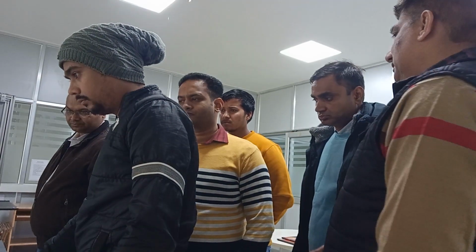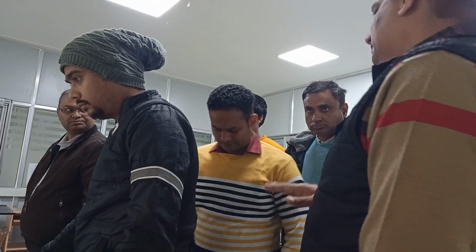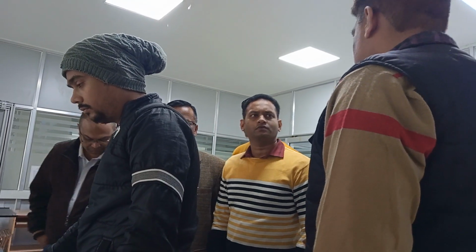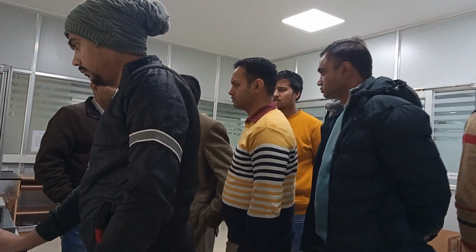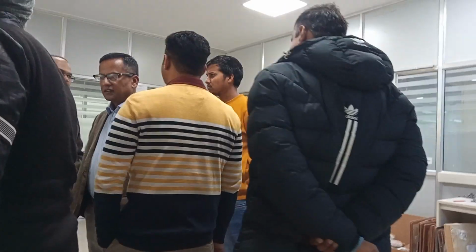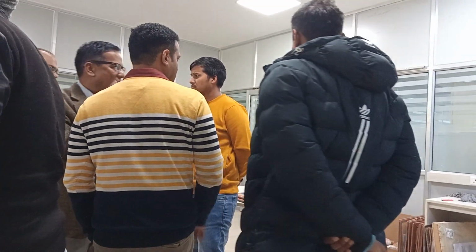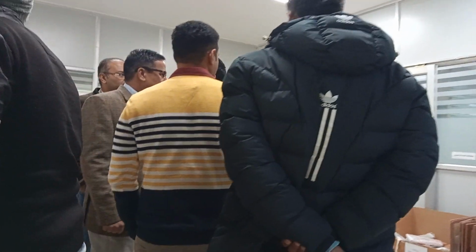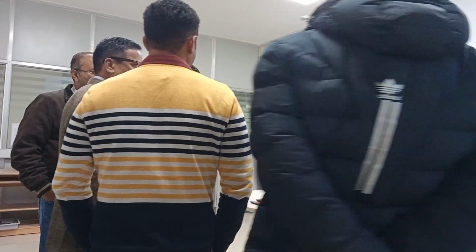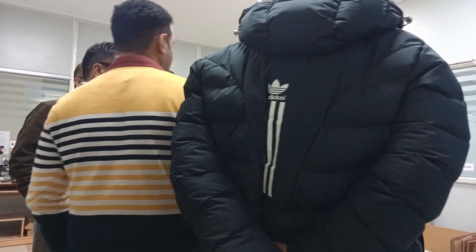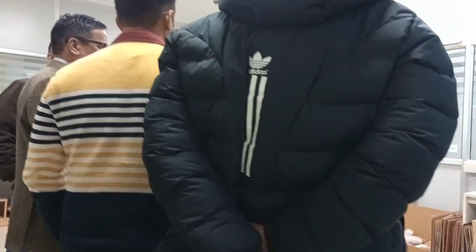So we have the angle repeated lab, and that is North India's only angle repeated lab. Next lab. This is for CRGO. This is the core loss measurement. That is for stacking factor. That is for dimensional checker. And this is for SIR, surface insulation resistance. So these tests we carry out.